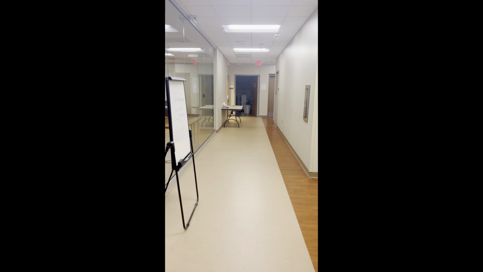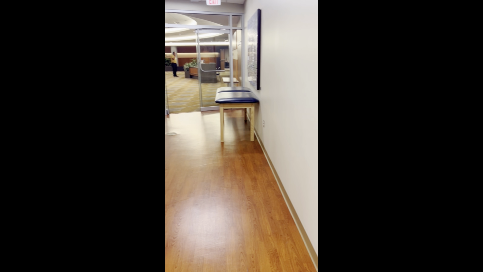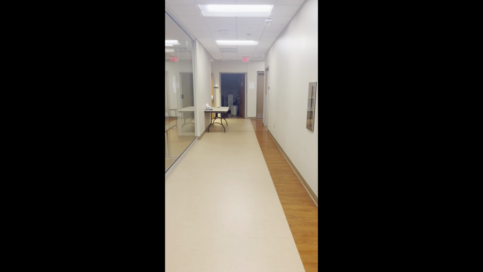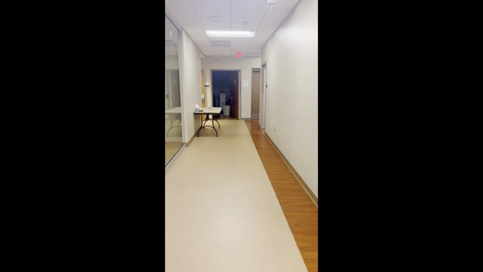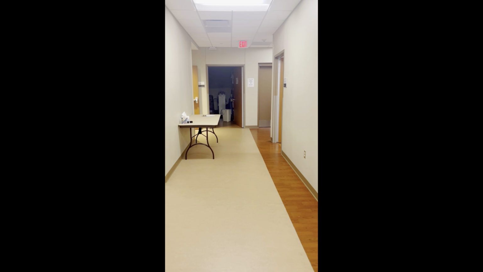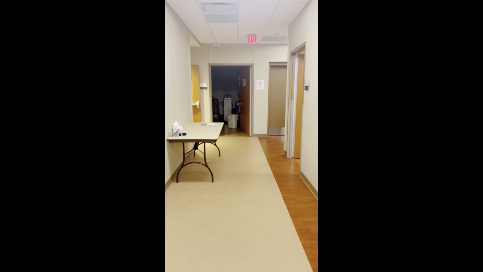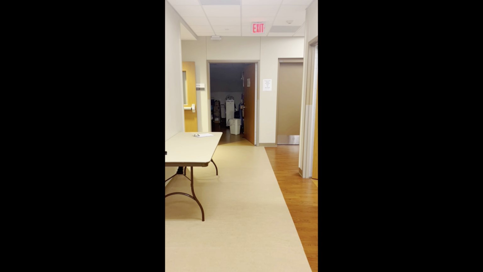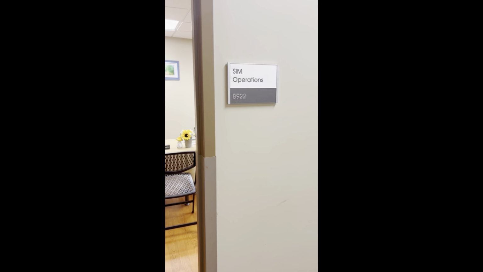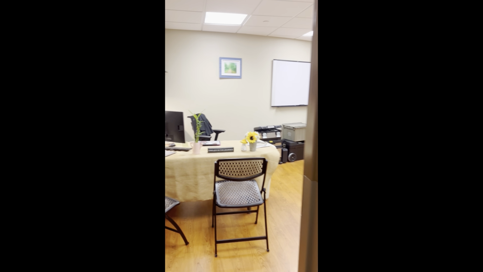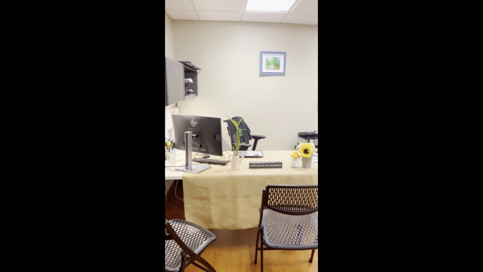Back to the main hallway. This is kind of just to show you the front door. Again, not much to see here. And right back to the main hallway. At the end there is the storage room, but I didn't take a video of that either. I thought that was kind of unnecessary.